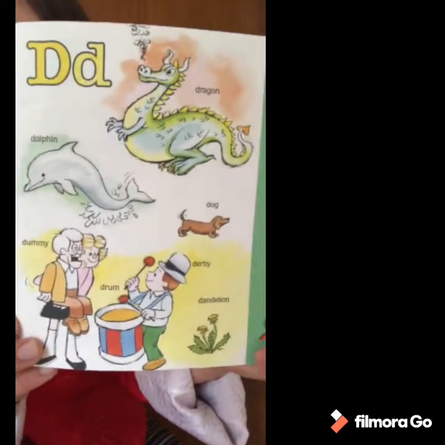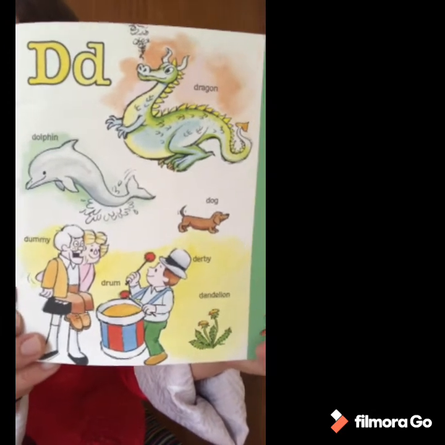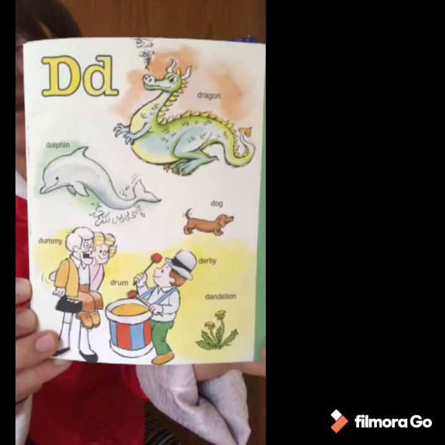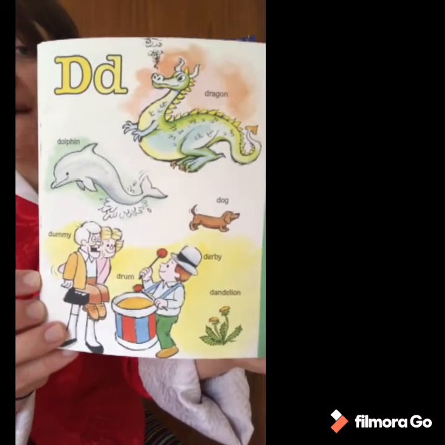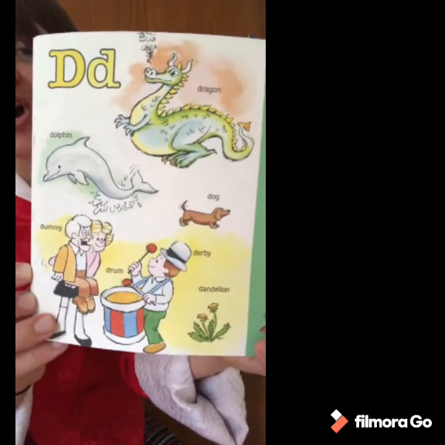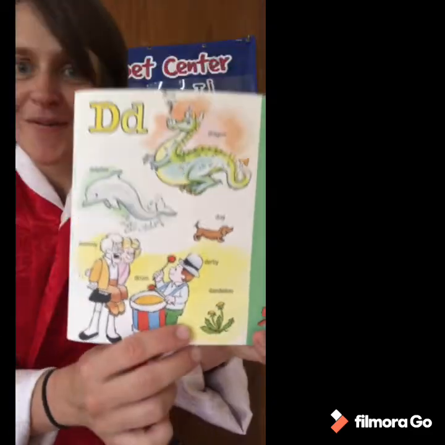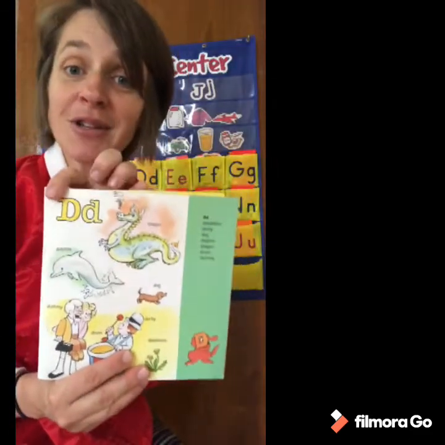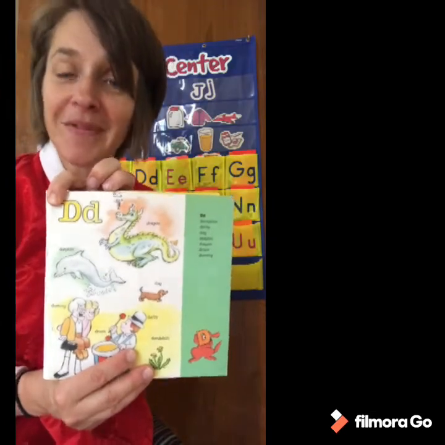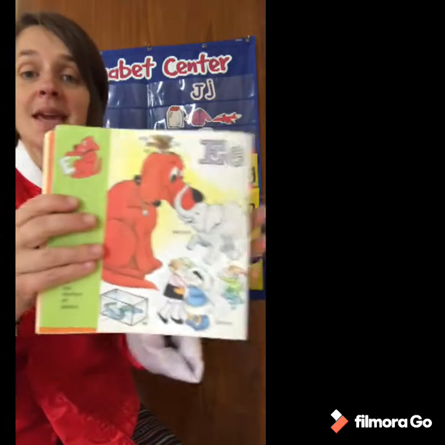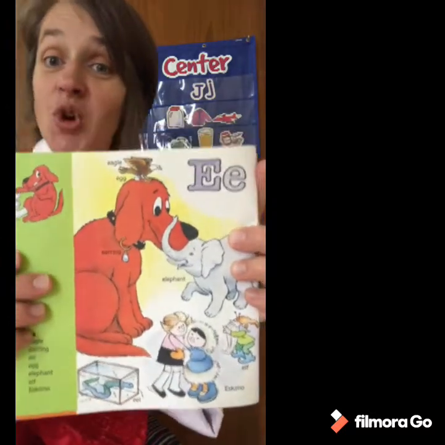Then we're going to move on to the letter D. What do you see in this picture? Dolphin, dragon, drum, dog, dandelion. Very good. So what sound does the letter D make? D. Very good.